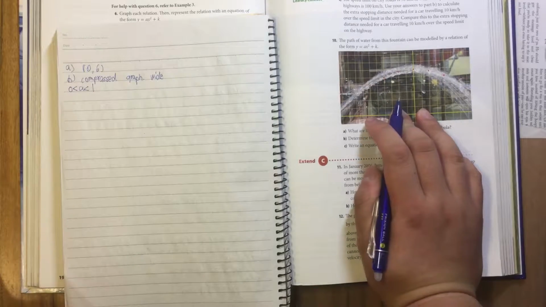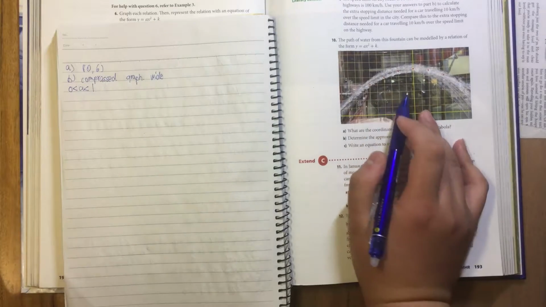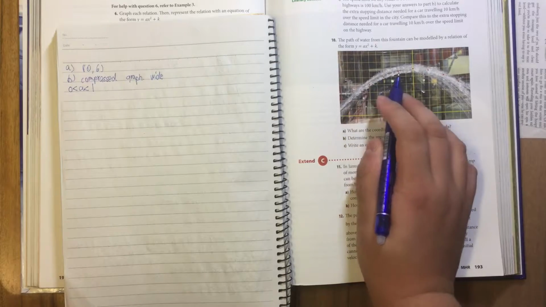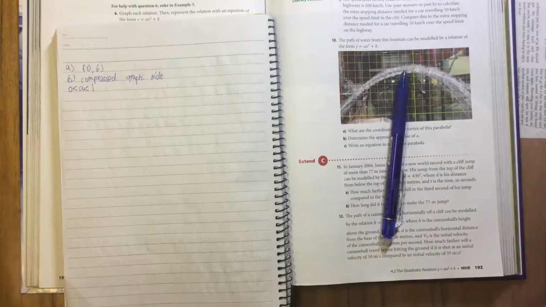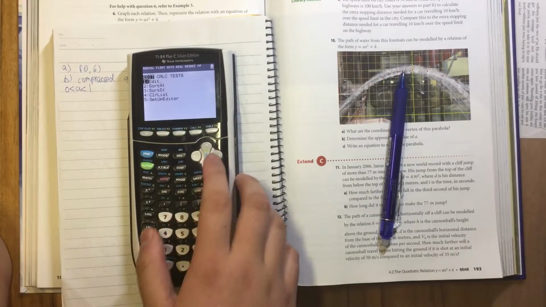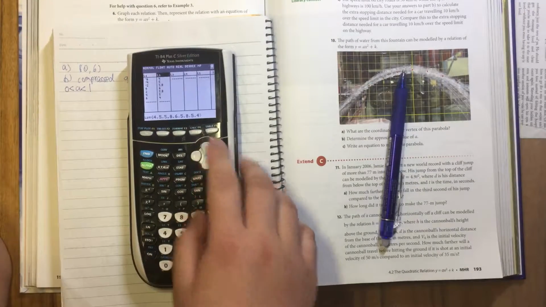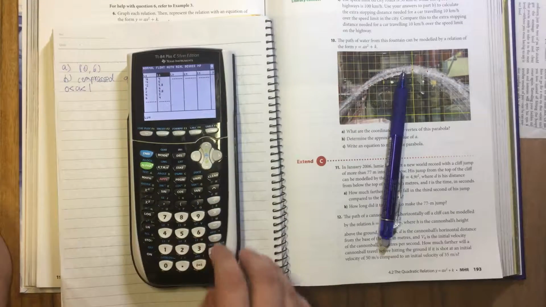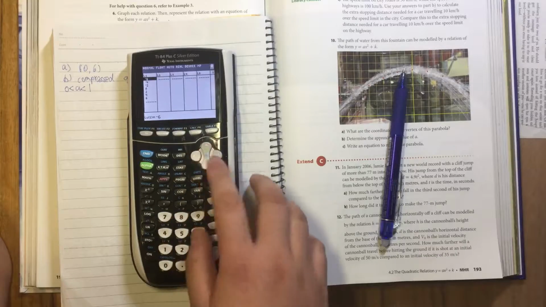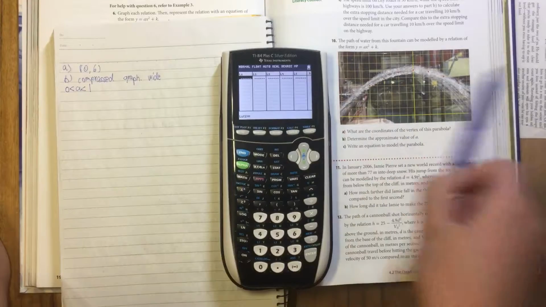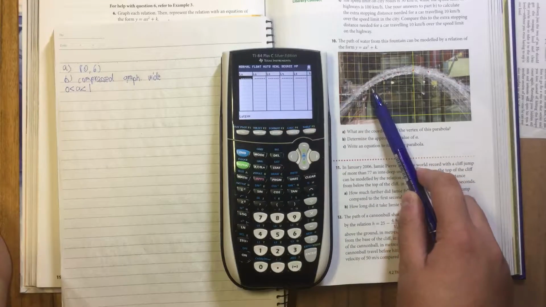Like I suggest, the first thing is to determine the points on this graph. So let's get out our calculator. If you go to stat, edit, the first thing is to clear all of this. Alright, let's determine the points.